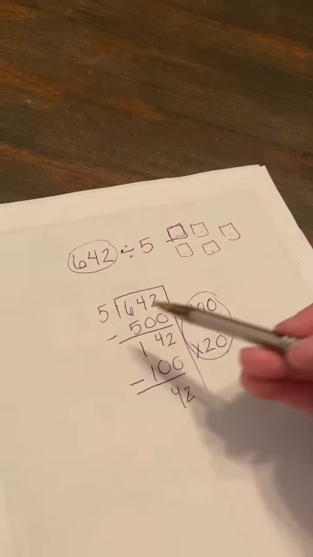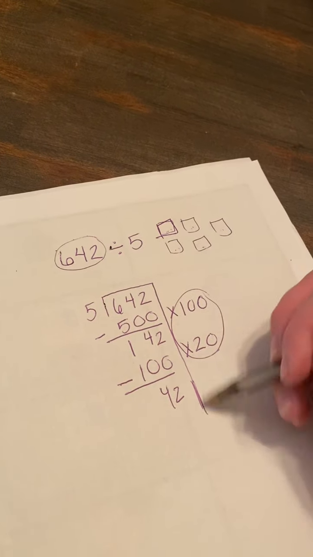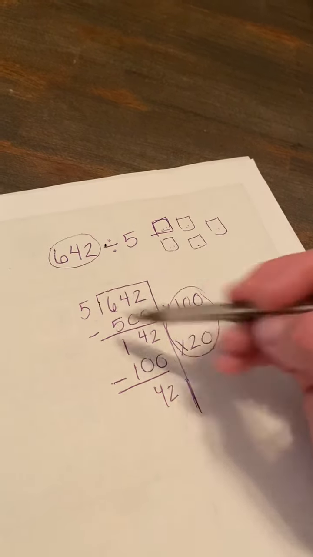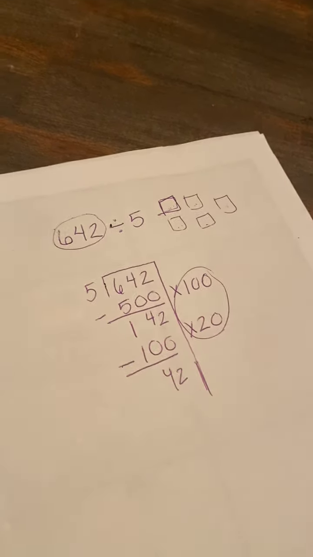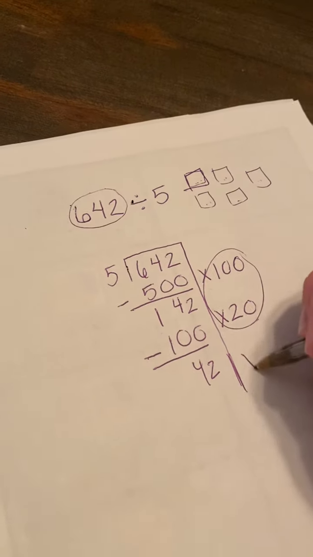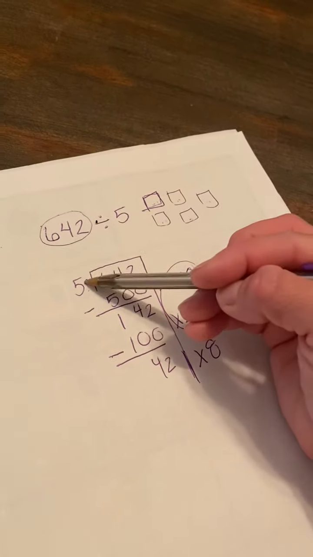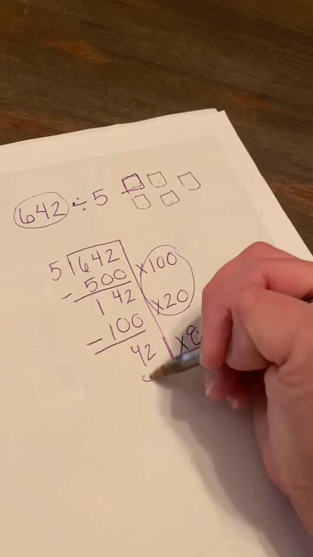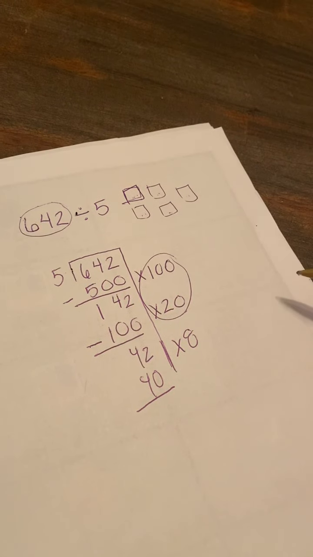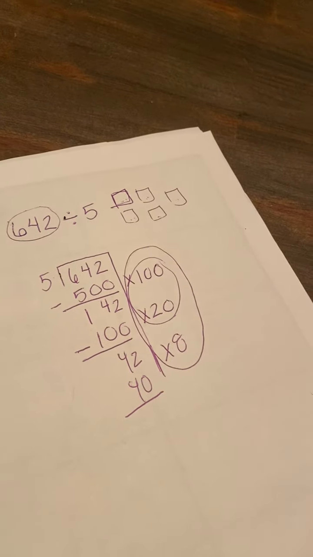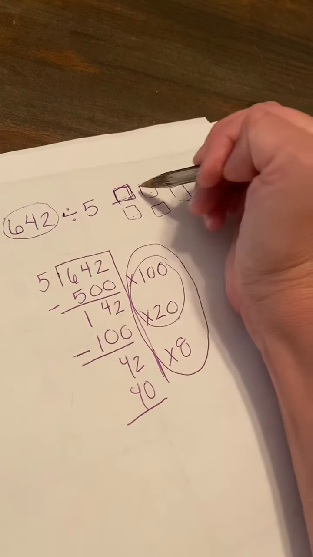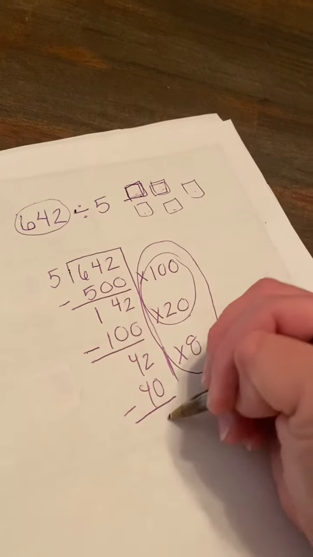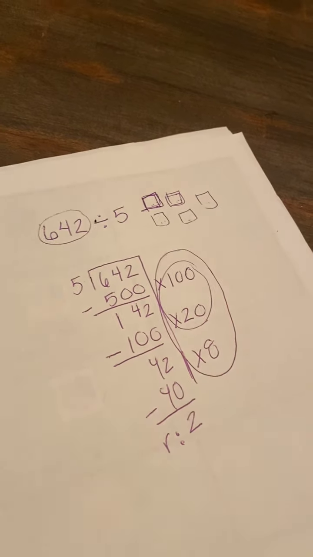So now, looking at how many 5s are in 42, knowing our math facts, let's see how close we can get. 5 times what gets me close to 42, less than 42, and that's gonna be 8. So 5 times 8 is 40. Okay, so now we know that altogether we have 128 that are gonna go into each of these separate boxes, but it doesn't look like this was an even divide. We actually have a remainder of 2.